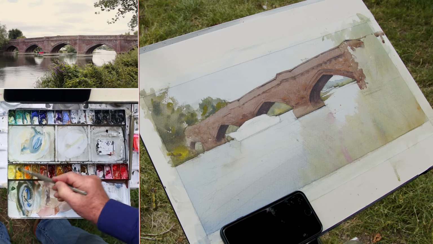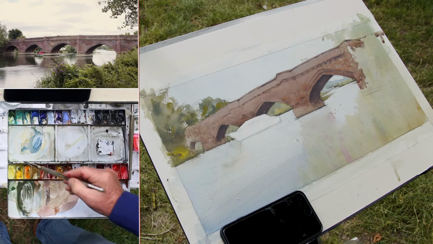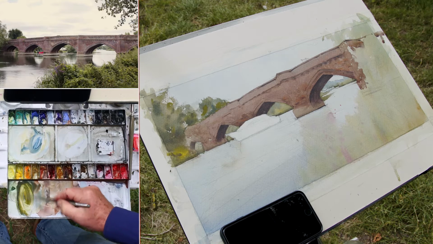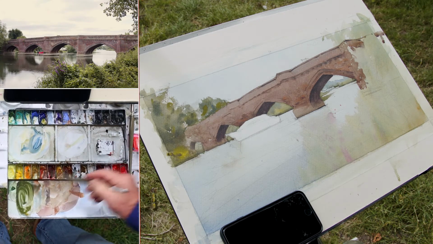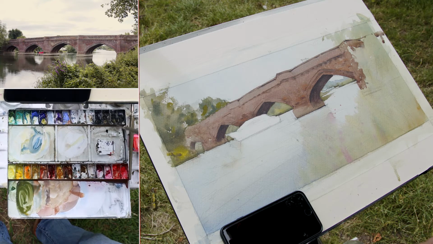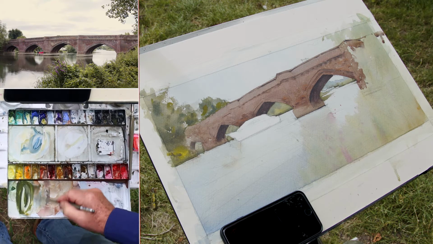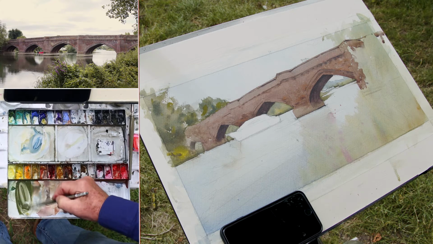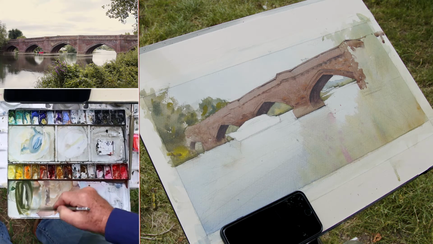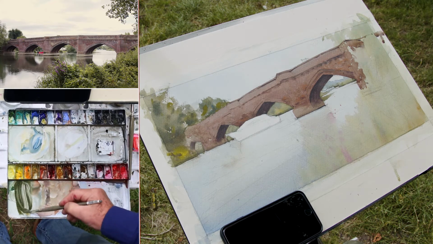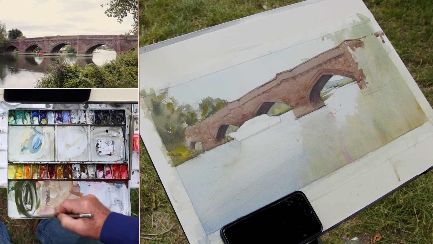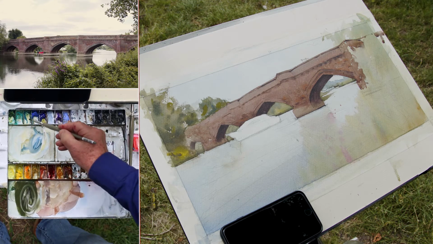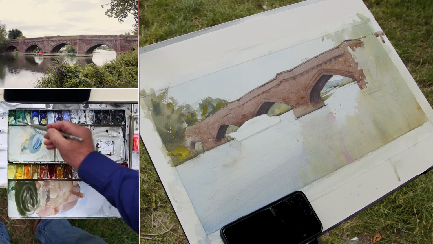A bit of that, and it's quite deep and neutralized. Pick up some neutral grey there. Yeah, you don't want too much colour in this. I just want enough of the pigment that I feel sure I'm not going to run out.